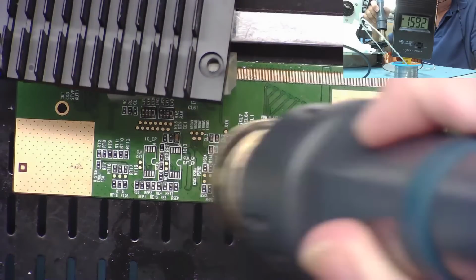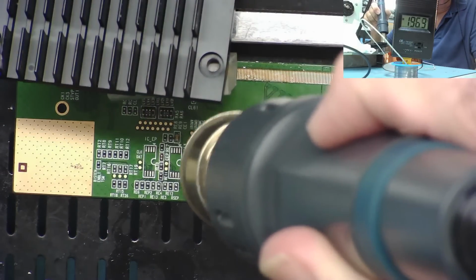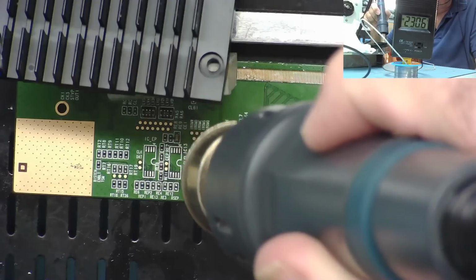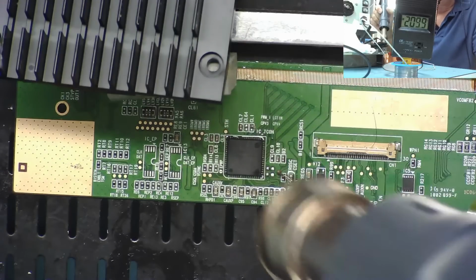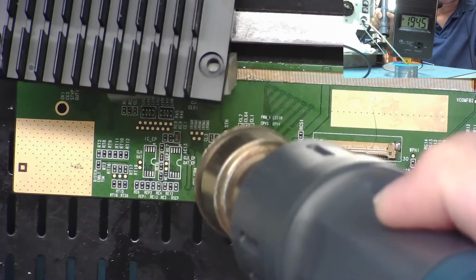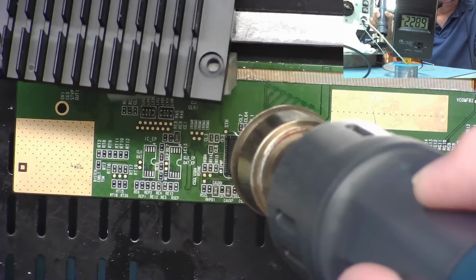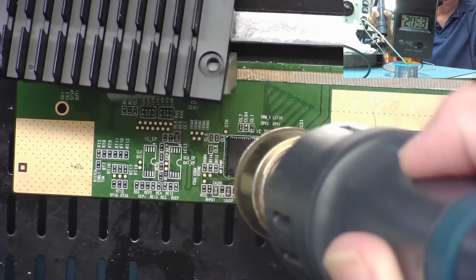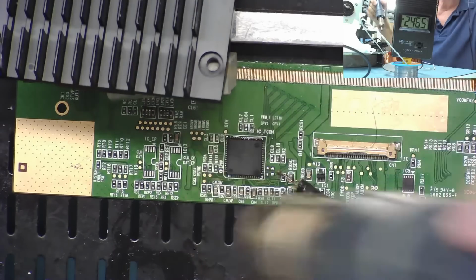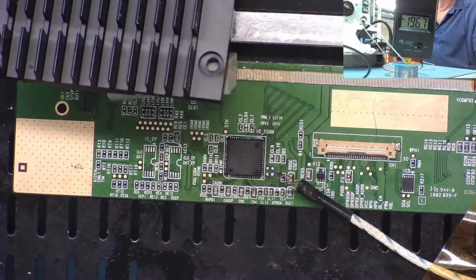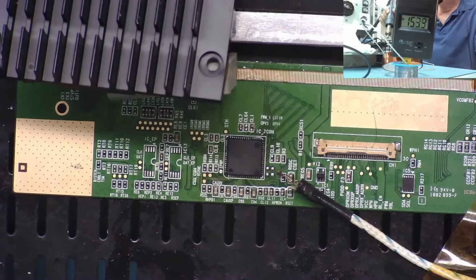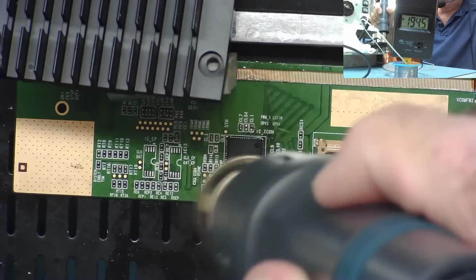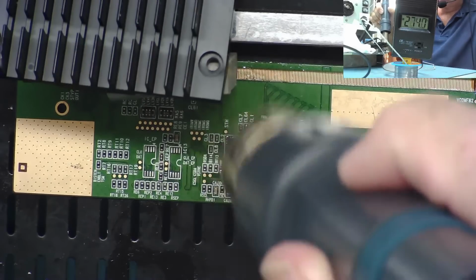No, it's not quite up there yet. Dropping very quick. I'm not sure how much that's dropping because it's sitting on this metal plate.